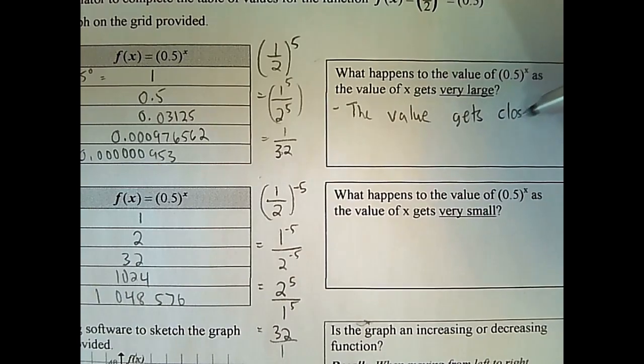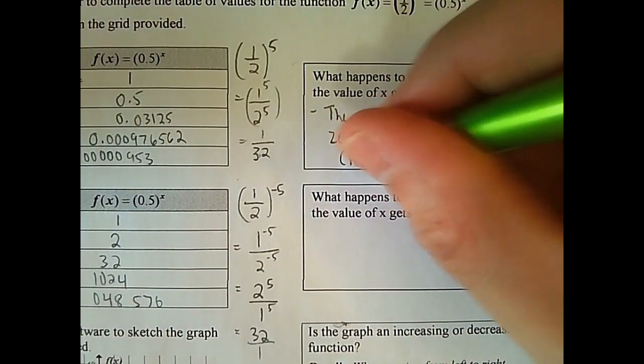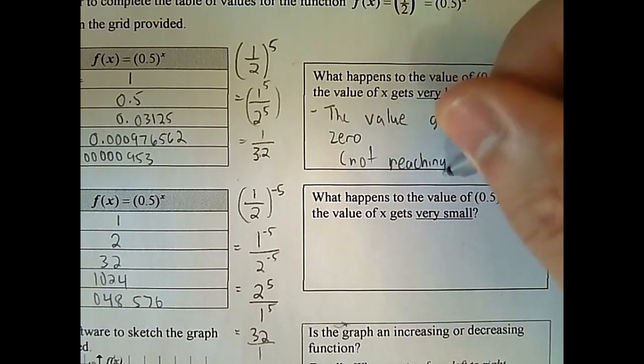But again, not reaching it. Not reaching 0.